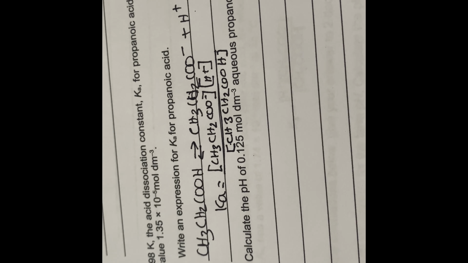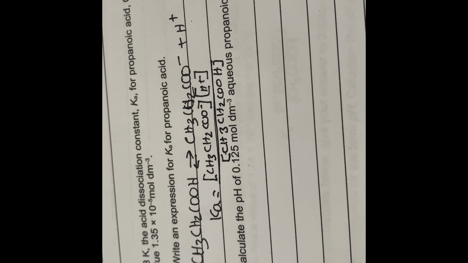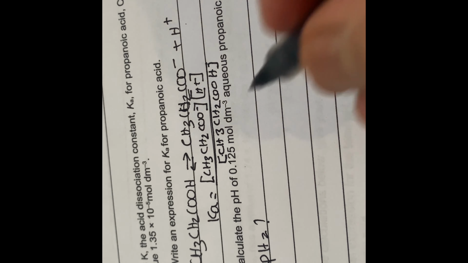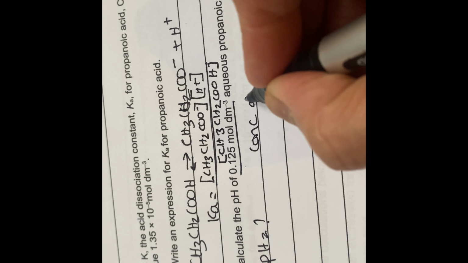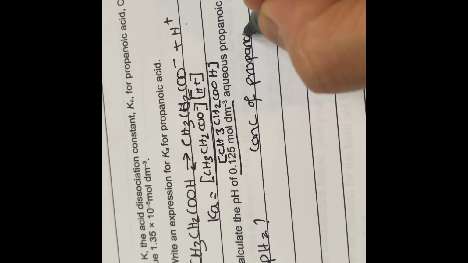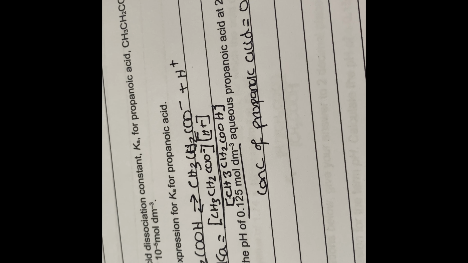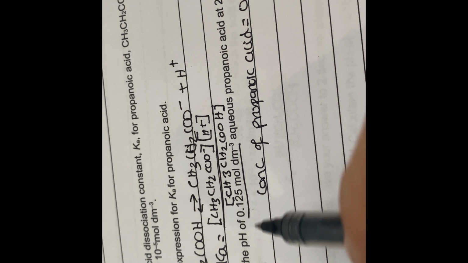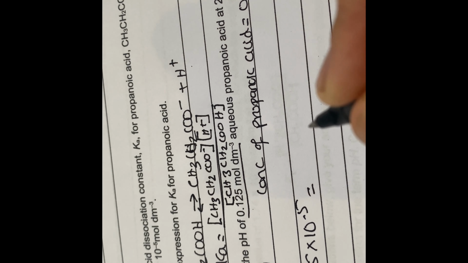Calculate the pH of 0.125 mol per dm cubed of aqueous propanoic acid at 298 K. So the question is, what is the pH? They give the concentration of propanoic acid, which is 0.125 mol dm cubed. So first thing you do, you replace in the equation. You know Ka is 1.35 times 10 minus 5.